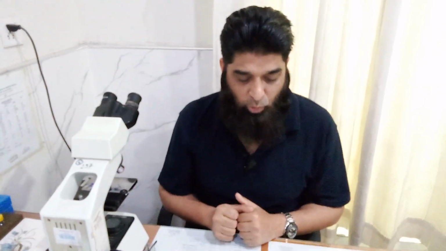Then we have got suppression tests. In suppression tests, we assess excess hormone levels. For example, dexamethasone suppression test. In this test, steroids, that is dexamethasone, is used and cortisol levels are measured. In normal cases, the cortisol secretion decreases after dose of dexamethasone. Students, this test is commonly used for the diagnosis of Cushing's syndrome.